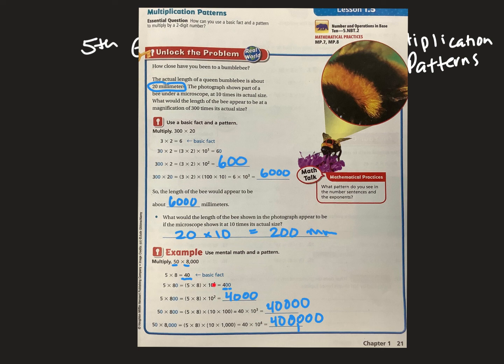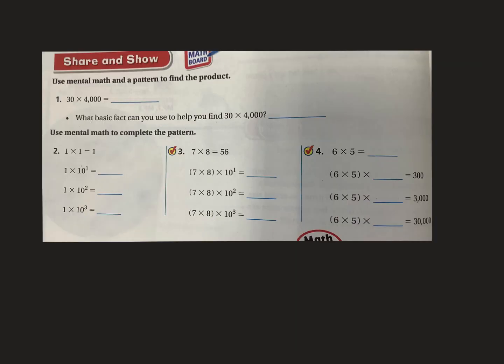Just keep in mind when we have exponents with that base being 10, it makes it really easy because we're just talking about how many zeros we are talking about. Let's practice some of these. We were going to use mental math and a pattern to find the product. We're doing 30 times 4,000.